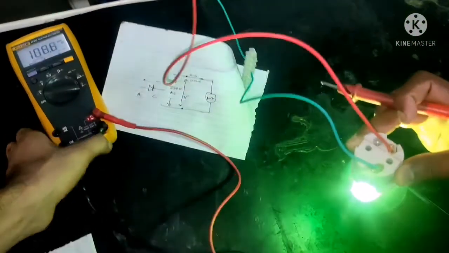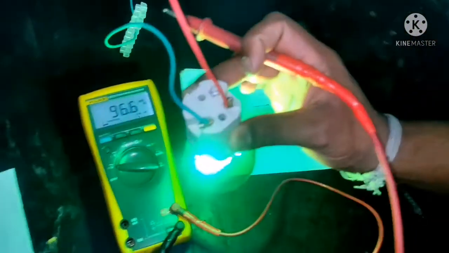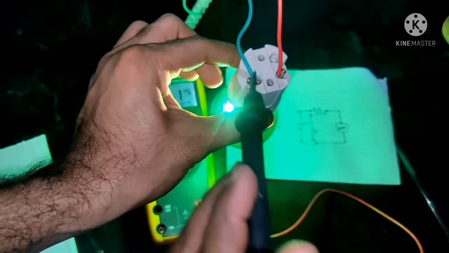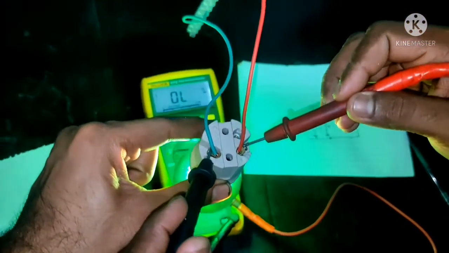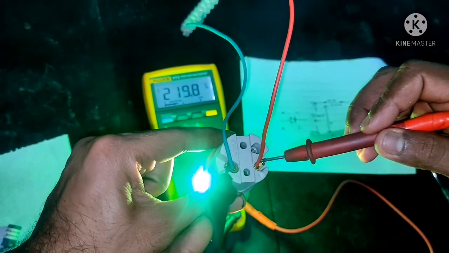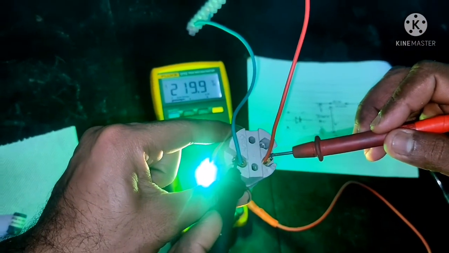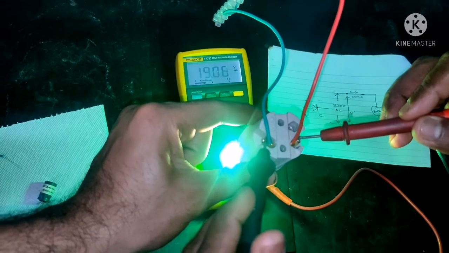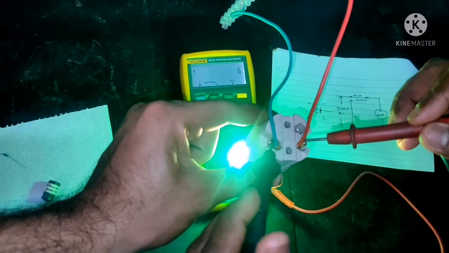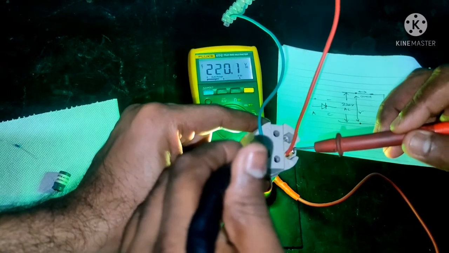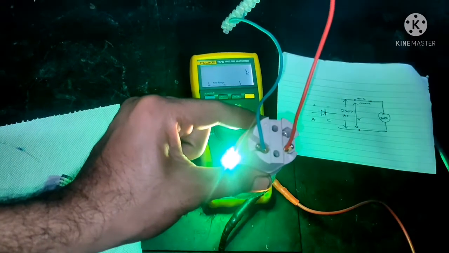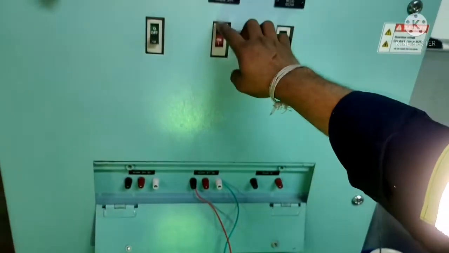Next, again I will show how to check the voltage in the bulb only. So this is the bulb joint, and I'm keeping my lead on both the terminals of the bulb, and you can see the voltage displayed on the multimeter is 220. So that means you are getting 220 volts both at the terminals and in the bulb circuit also. So this is how you have to check the voltage across both terminals.